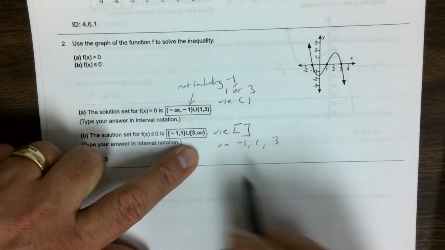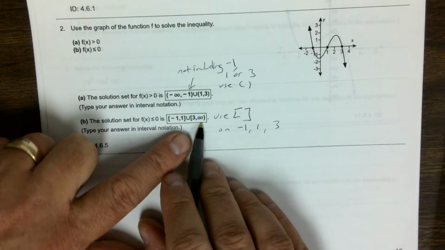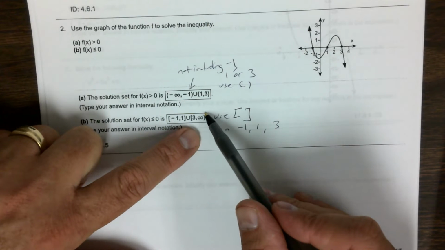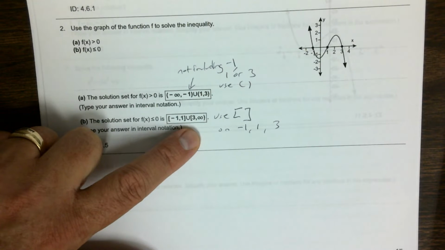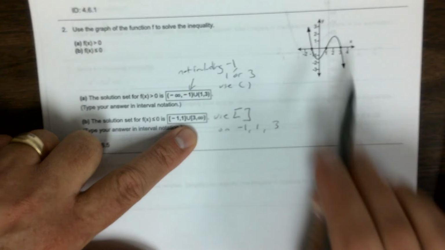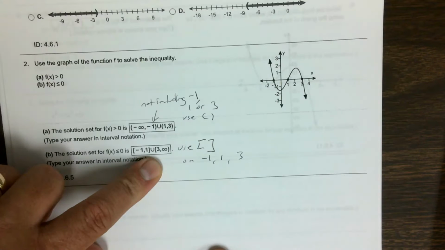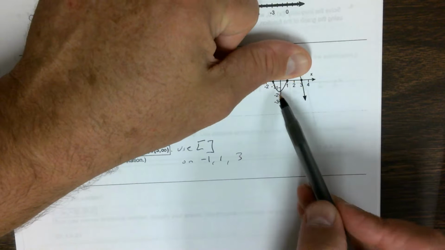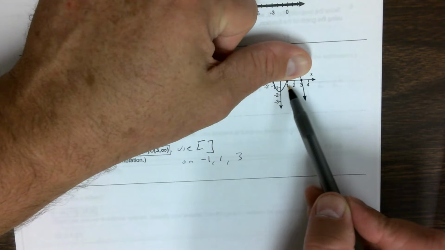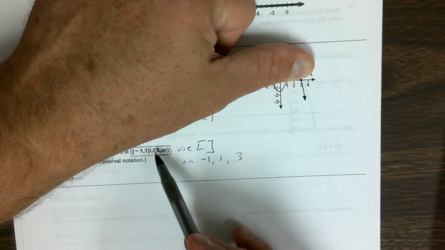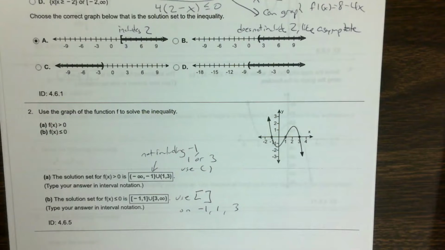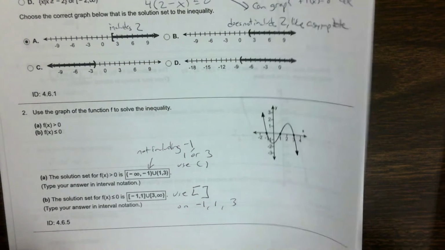But again, you always use infinity with the parentheses, whether it's positive or negative. So you basically can use your thumb and say it's below here and here, like in between, and then from here to the end of it. That's how you get it. So it's very visual on this one.